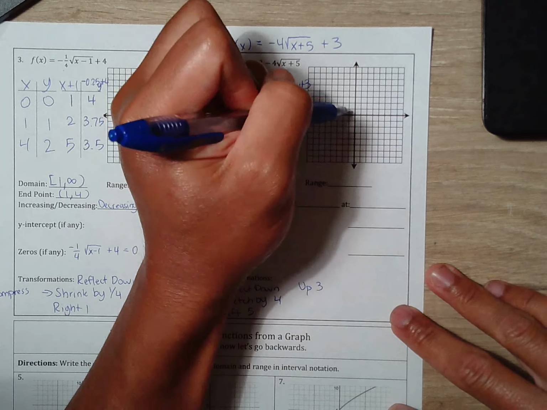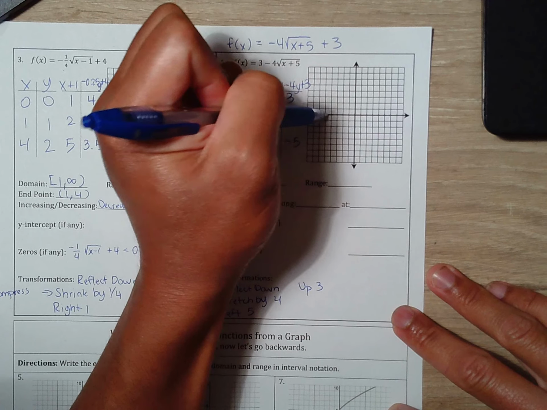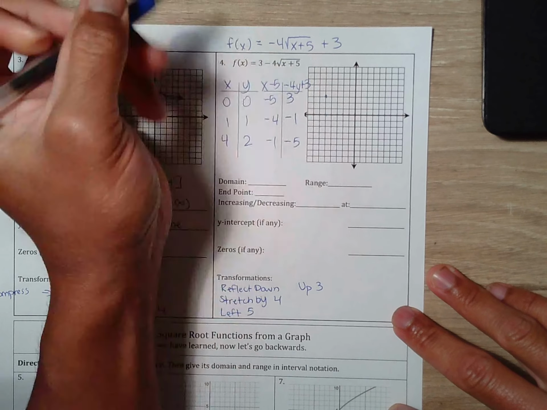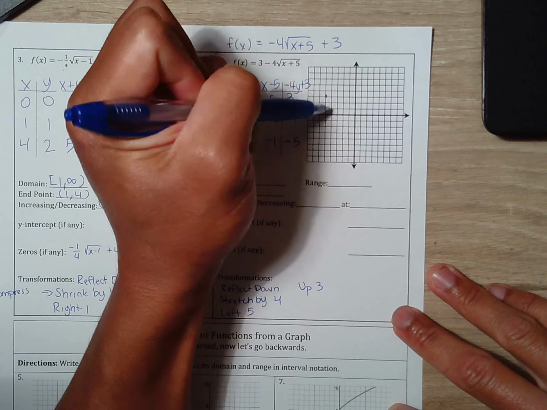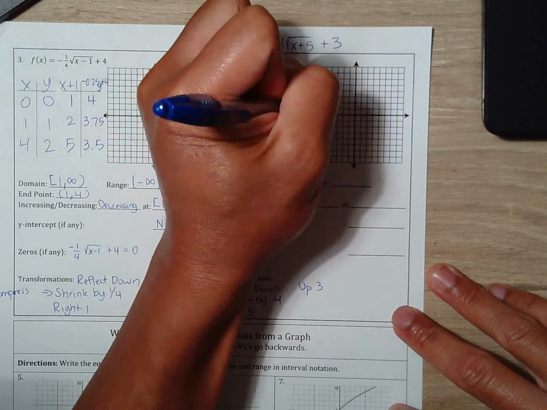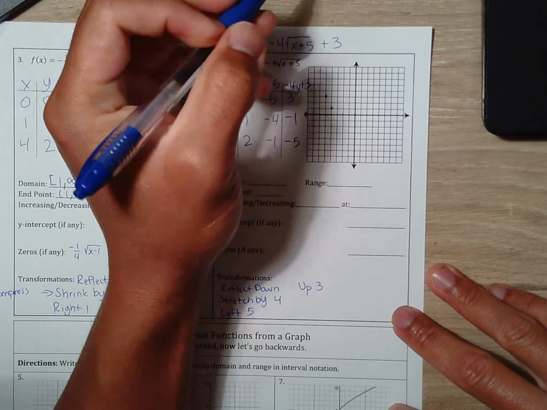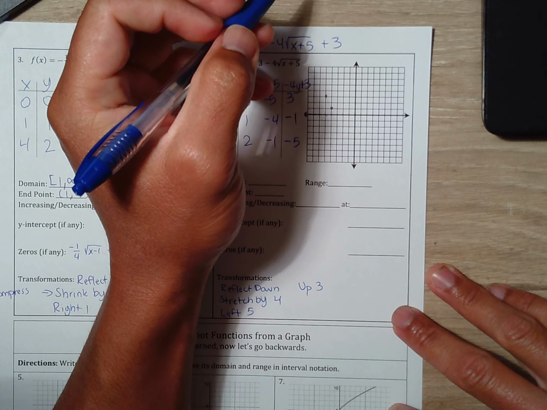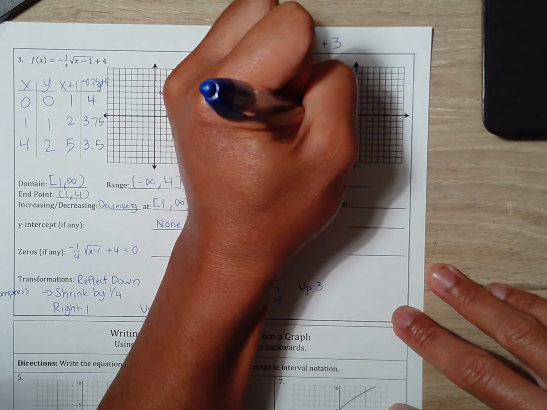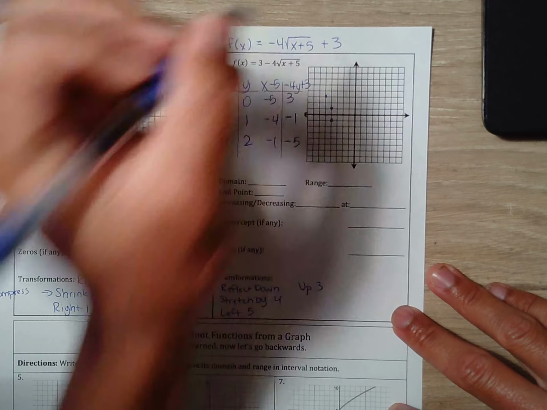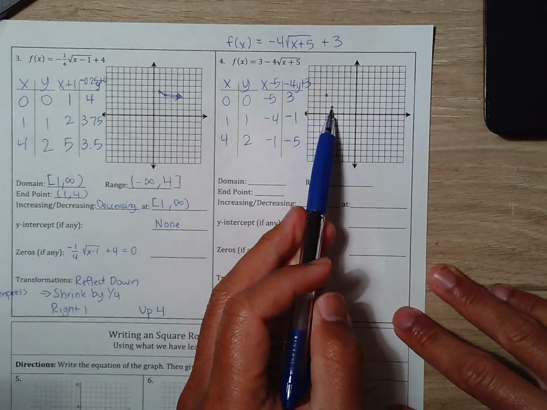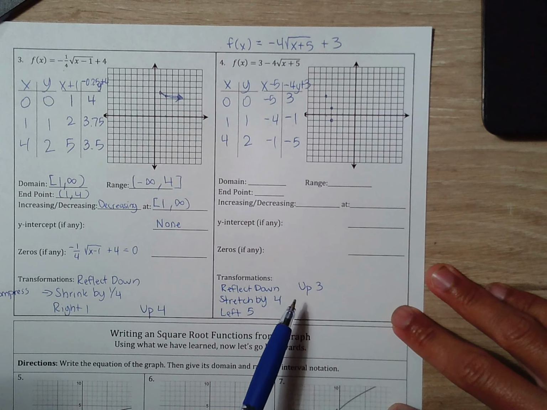Negative 5, comma 3. Negative 4, comma negative 1, sorry, my bad. Let's just ignore this coordinate point when we're connecting the dots.